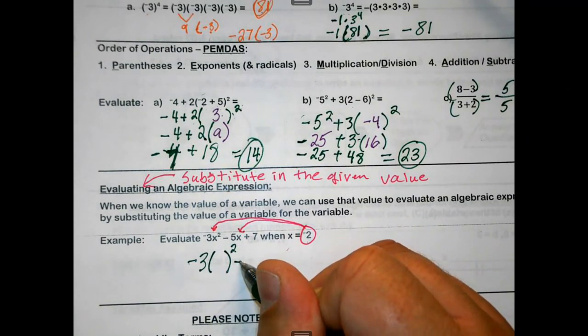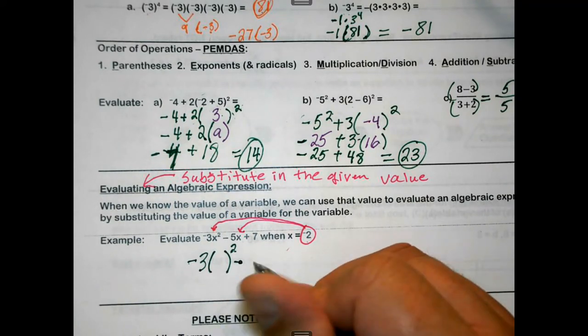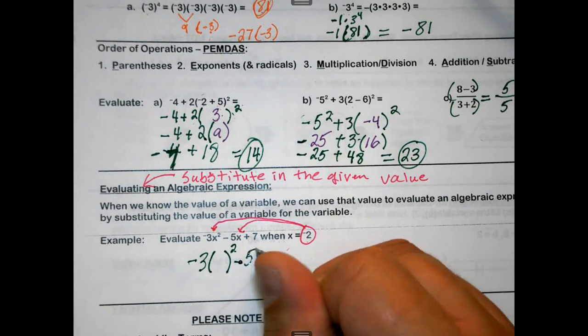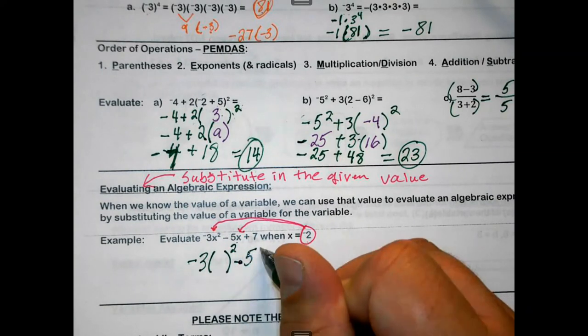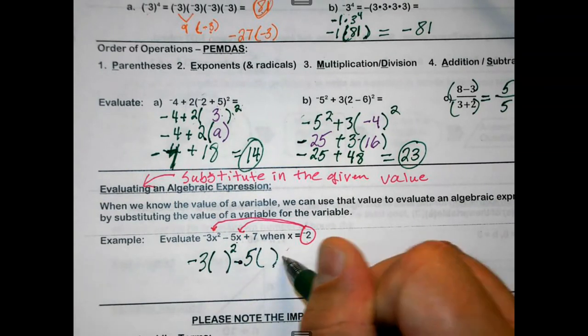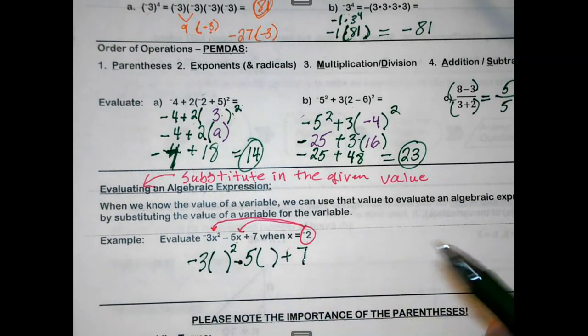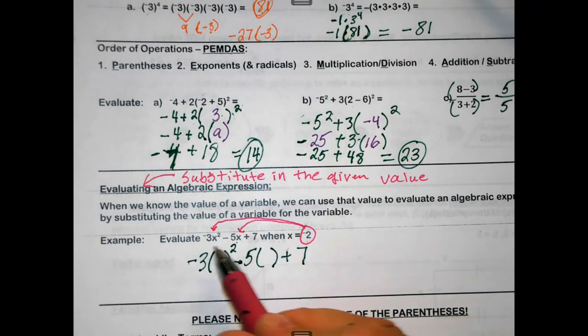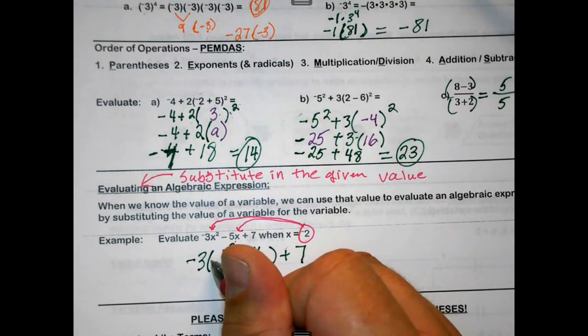Even today, I do this. I've done this my whole life because it's so easy to make a mistake. Wherever you see an x, put in your parentheses, especially if you're not using a calculator. So my x is negative 2.